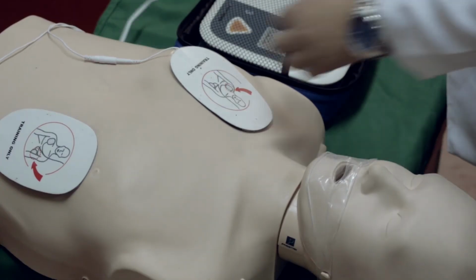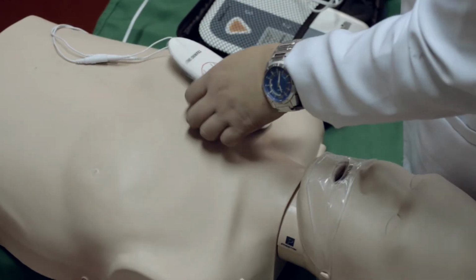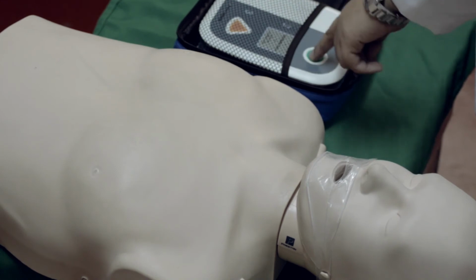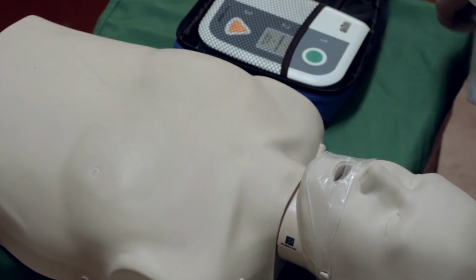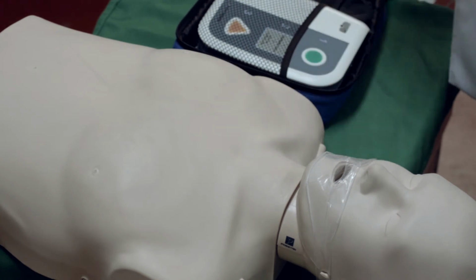The first thing that you should do before everything else is to turn on the AED. Apply pads to patient's bare chest. If you have noticed, it says apply pads to patient's bare chest.